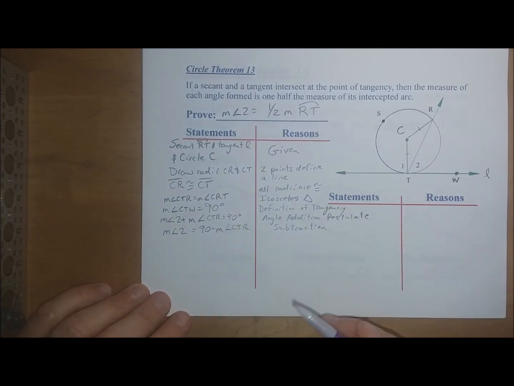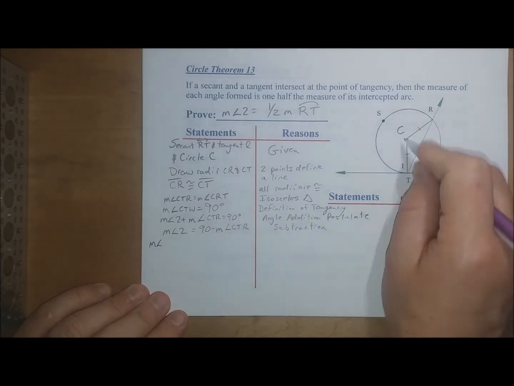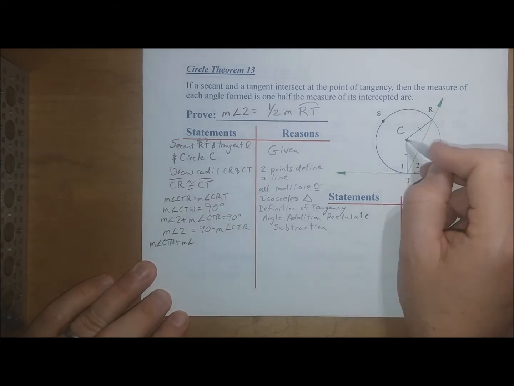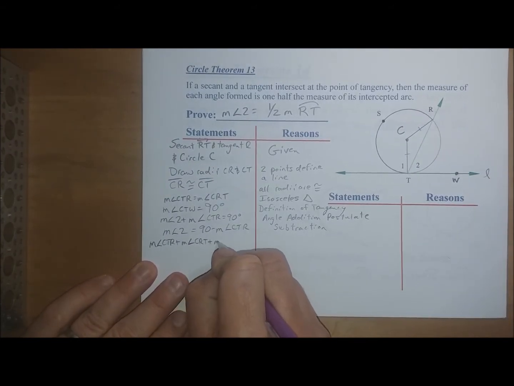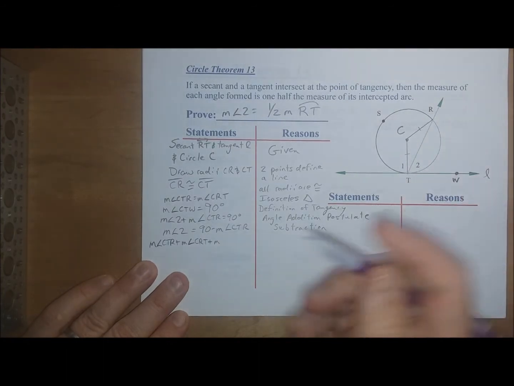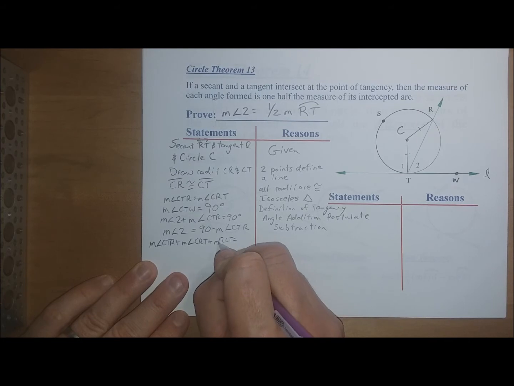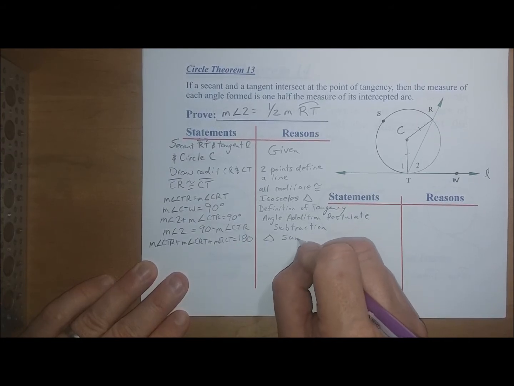Maybe we should write that out to make it more clear. The measure of angle CTR plus the measure of angle CRT plus the measure of this angle RCT, let's call it, equals 180. And that is triangle sum theorem, right?